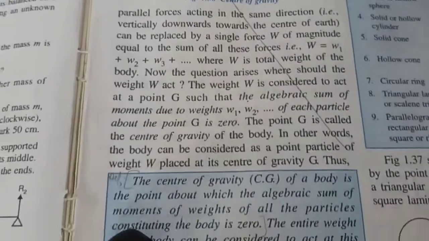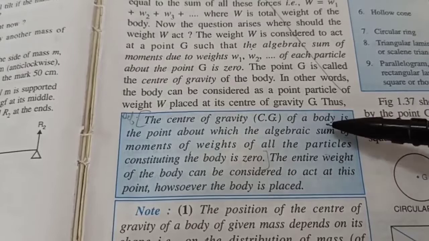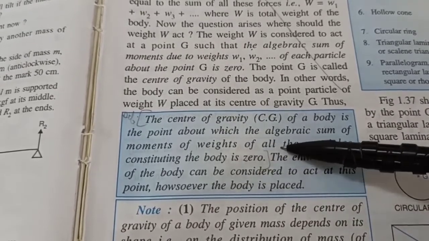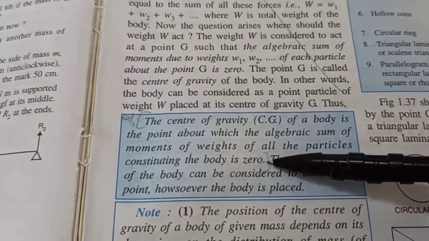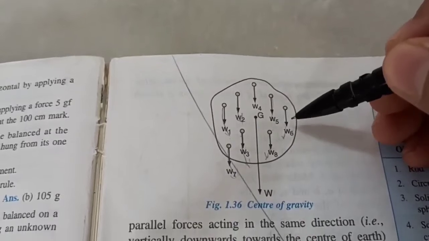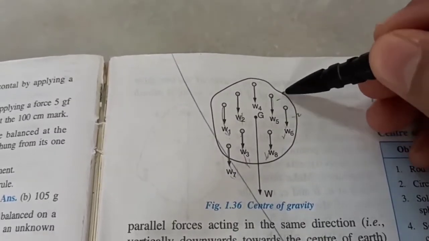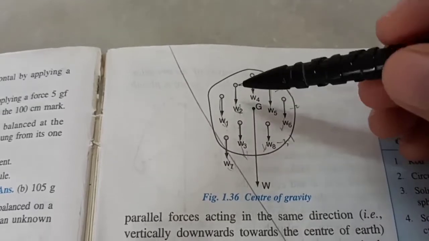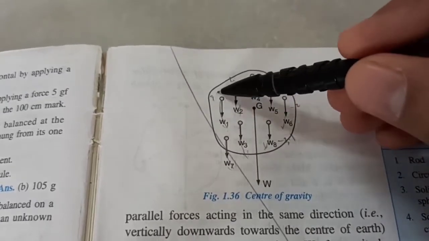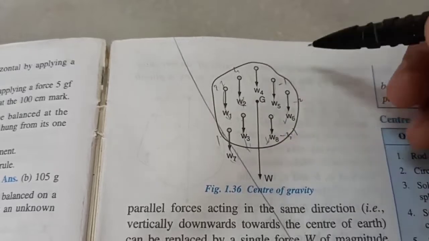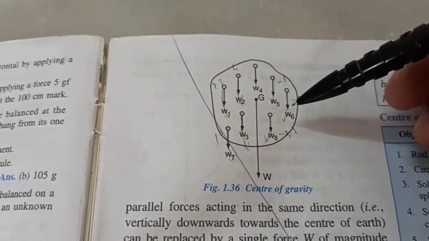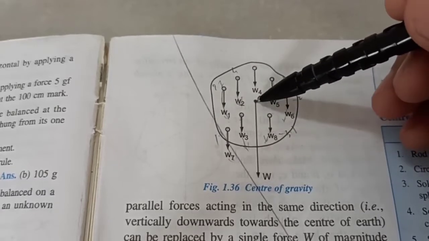So that's the definition of center of gravity, the point about which the algebraic sum of the moments of weights of all the particles constituting the body is 0. Because here the clockwise moments of forces will have negative values. Let's say -2 here, -1 here, -3.1 here. And the anti-clockwise ones will have positive values. Let's say 4 and 2.7 and 1.1 and so on. And if you add them all up algebraically, you will say the net torque is 0. And hence this becomes the center of gravity.